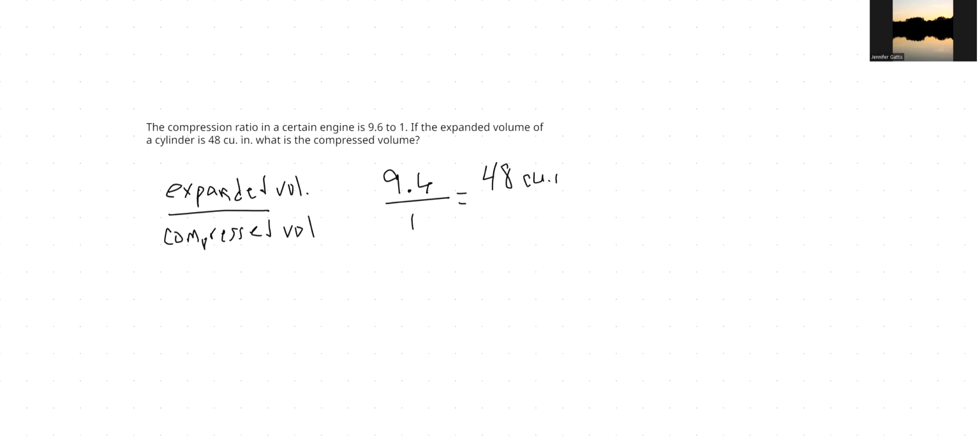Okay, so just like we have done before, we are going to cross multiply. So 1 times 48, and then we are going to divide by the 9.6. And when we put that all in our calculator, we get the compressed volume is 5 cubic inches.